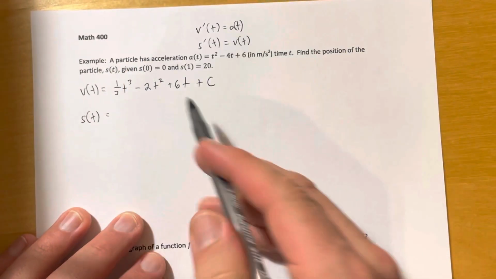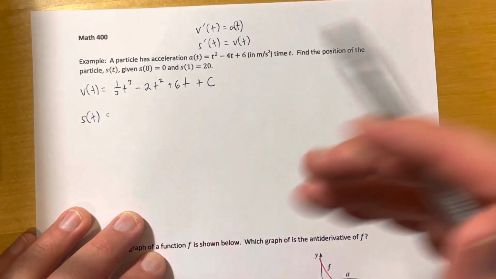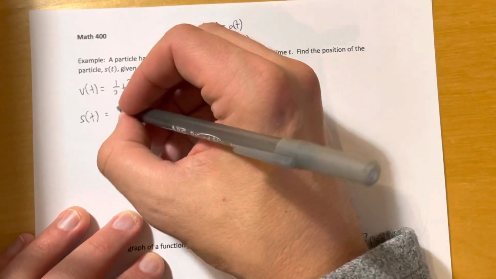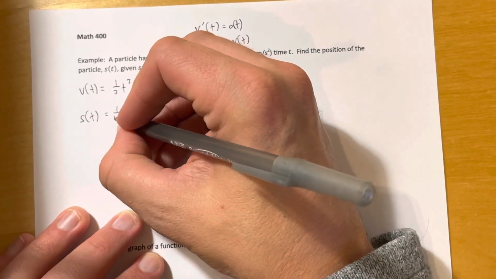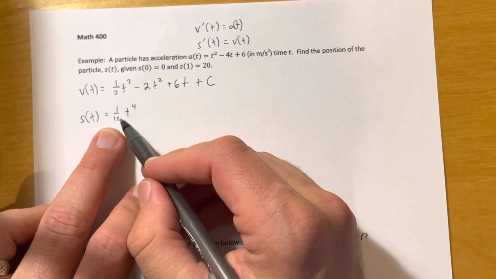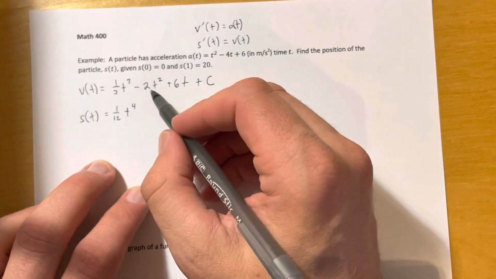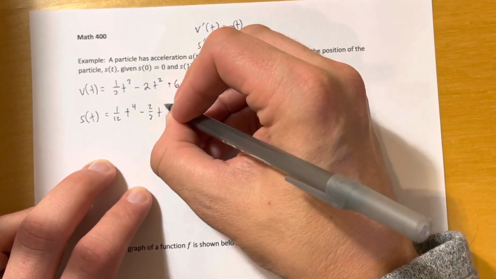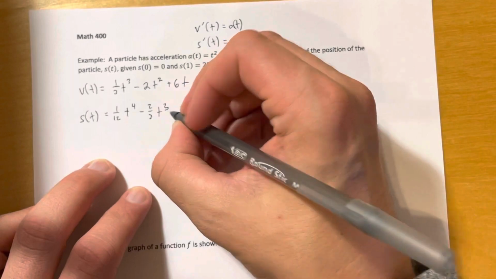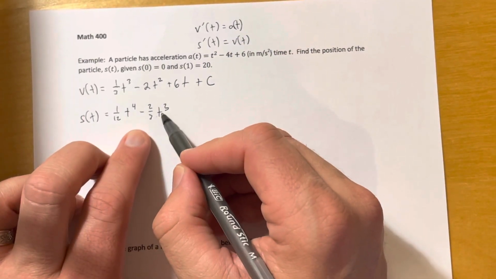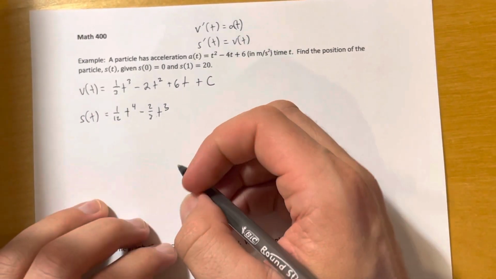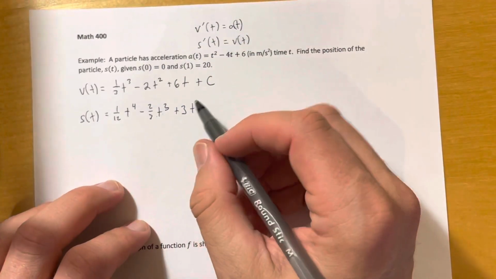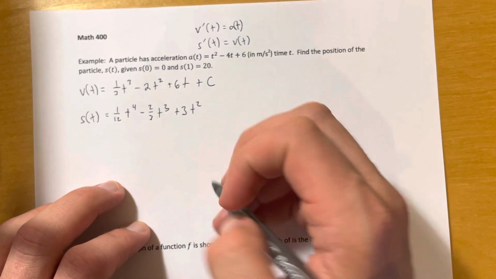S of t. If I take the antiderivative, not derivative, if I take the antiderivative of this, I'm going to get t to the 4th. Then dividing by 4 gives me 1/3 divided by 4, which is 1/12. Verify, take the derivative of this, see that we get this. Antiderivative of this guy is going to be minus 2/3 t cubed, sorry, not squared. Verify this, take the derivative, make sure we're getting that term. This is going to become plus 3t squared. Again, verify, take the derivative of this to get that.